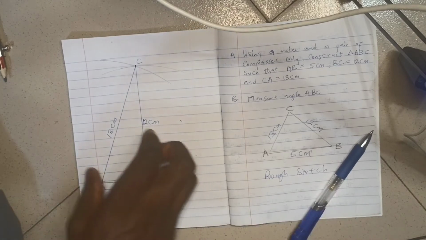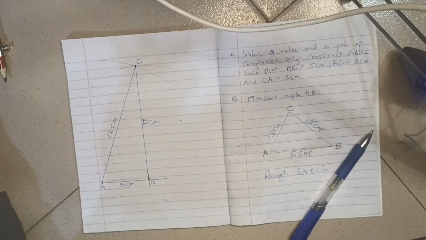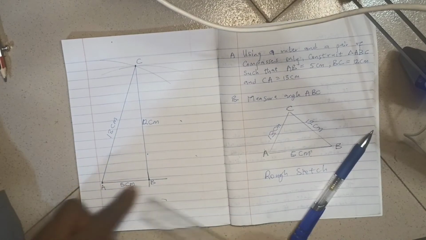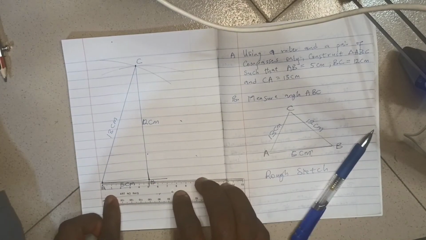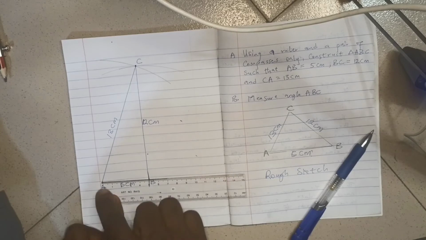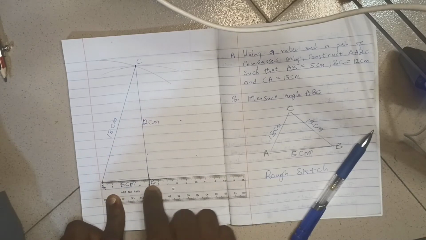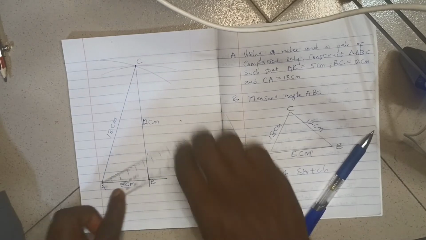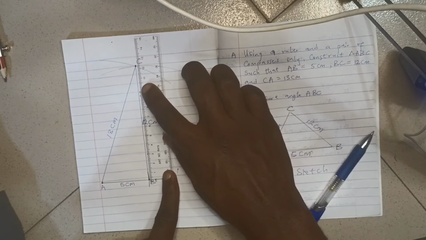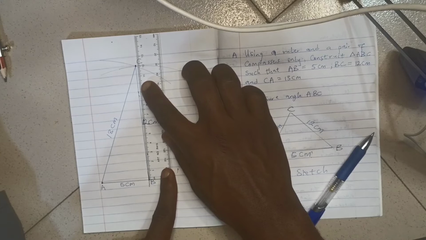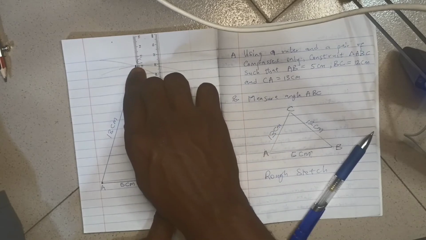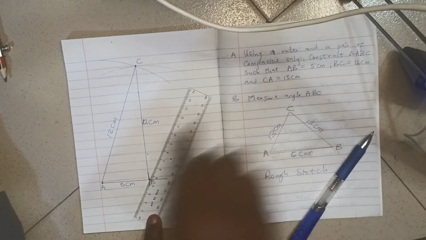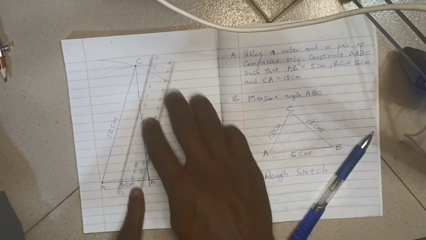If you want to know whether this construction is true, take your ruler and measure out from point A to point B. You will see that it's obviously 5 centimeter. Also measure out from point B to point C. You will see that when you measure it out, obviously it is 12 centimeter. Then also measure from point C to point A. This is point C to point A.